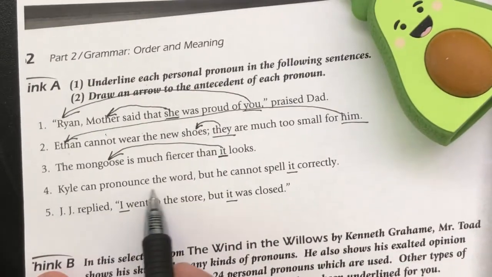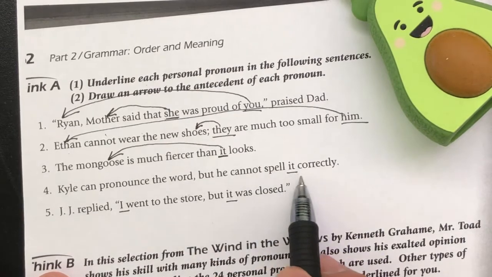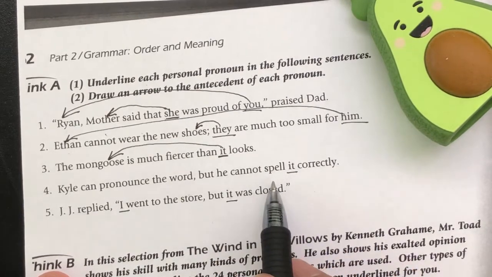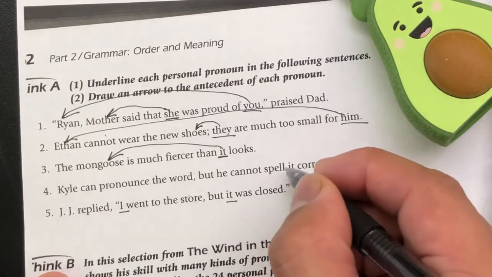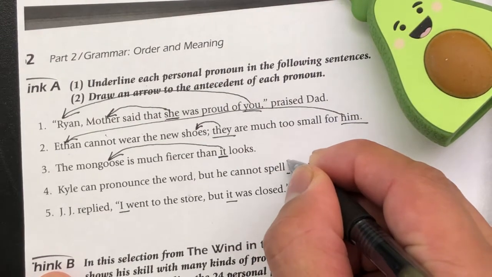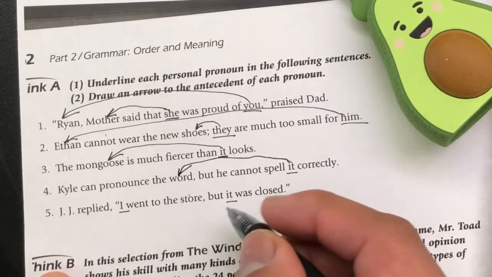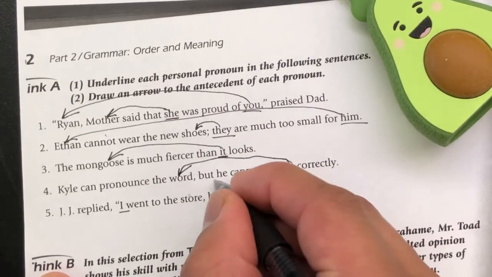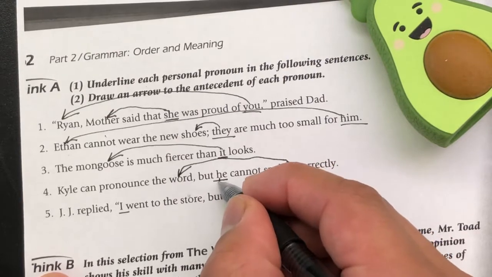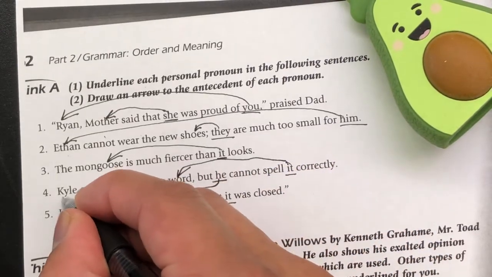Then we have Kyle can pronounce the word, but he cannot spell it correctly. Okay, we have the pronoun it, and it references back to word. Okay, oh, and I missed one here. I got he references back to Kyle.